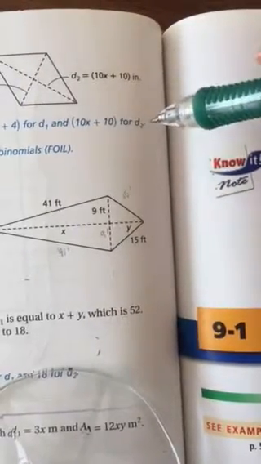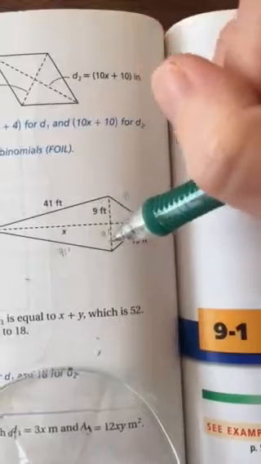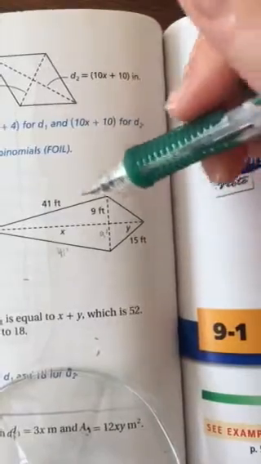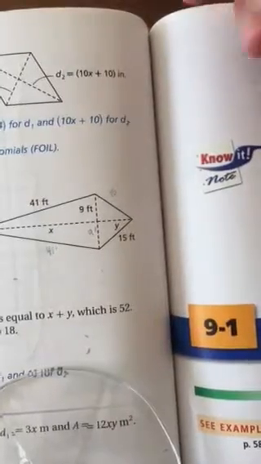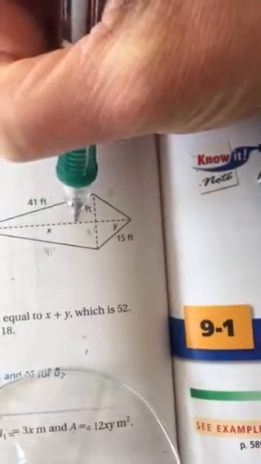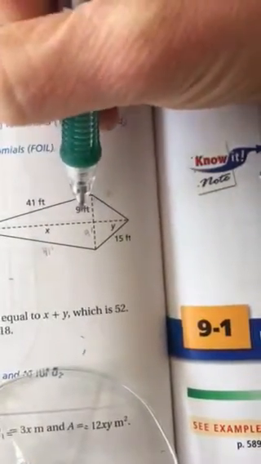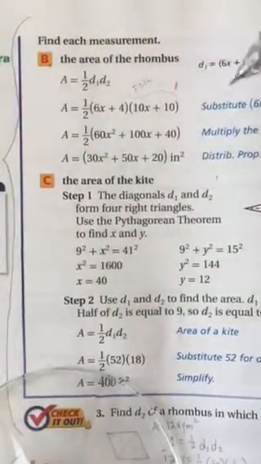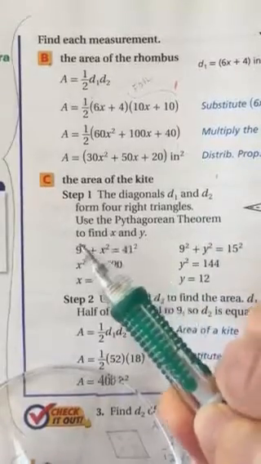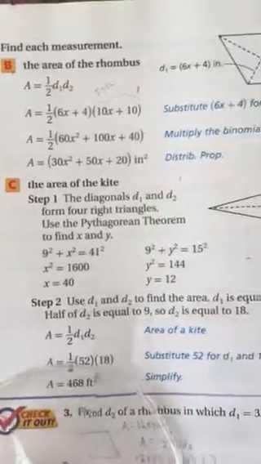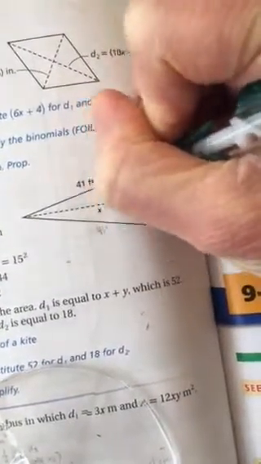Problem is we don't know both diagonals. We know one is 18, 9 plus 9, but we don't know what this one is, so we're going to have to solve for it. Because we have all these pieces of the puzzle, we can be using the Pythagorean theorem here. So let's use it to solve for this part of the second diagonal, that part right there. So we're going to say 9 squared plus x squared equals 41 squared. And then 41 squared minus 9 squared equals 1,600. Now we need to take the square root of it, and we get 40. So this part of our diagonal is 40.